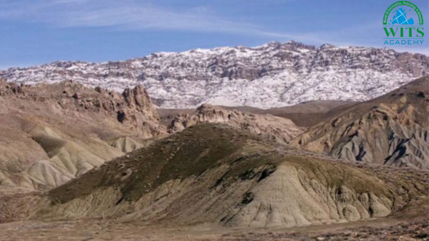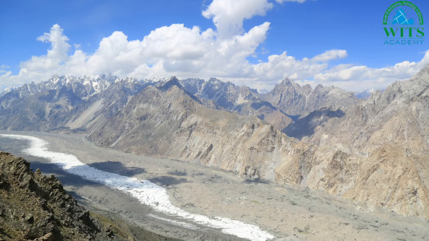The Suleiman Mountains are located in northern Balochistan and Zabul province of Afghanistan. It is present at the border of India. Takht-e-Suleiman in Balochistan is the highest peak of the Suleiman Mountains.